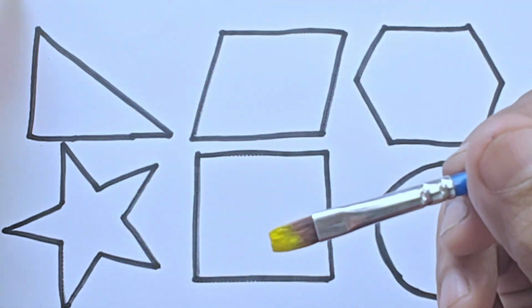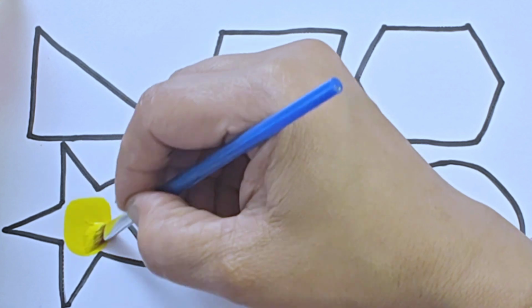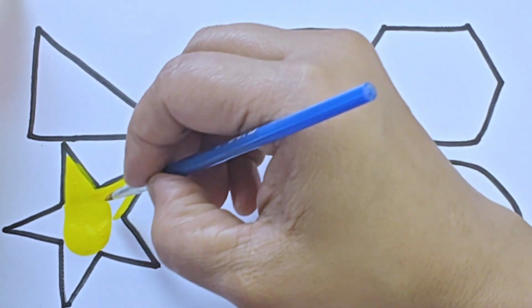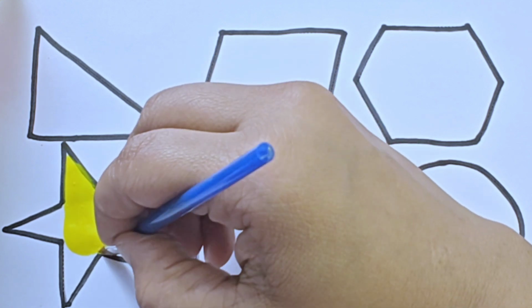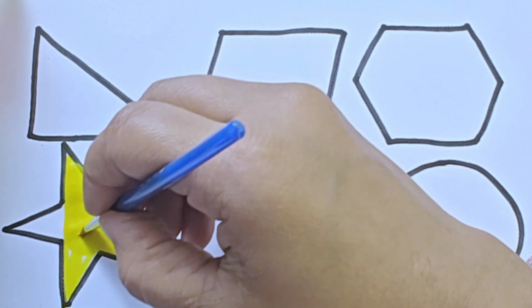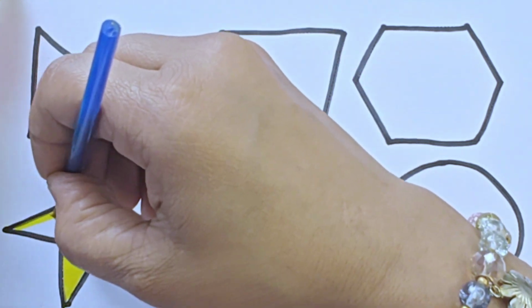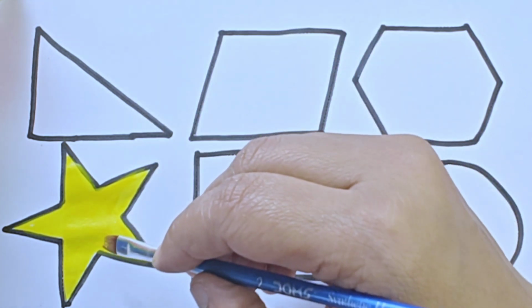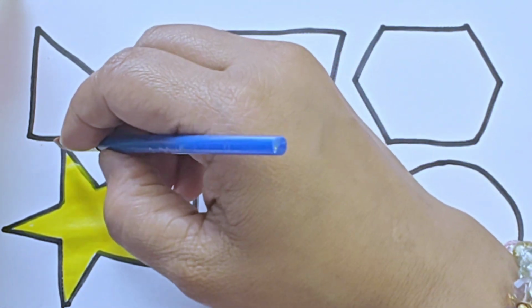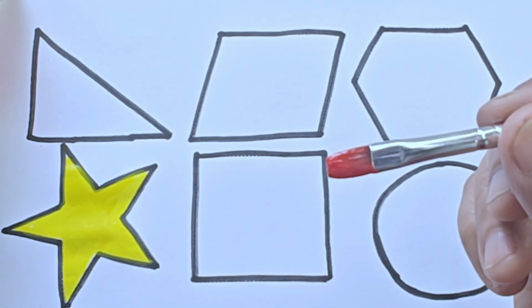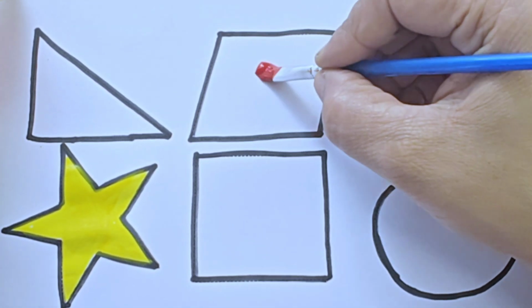This is yellow color. It is 5-pointed star. It has 5 points. 1, 2, 3, 4, 5. 5 points. It is red color.